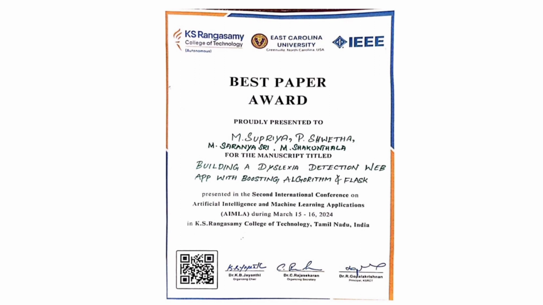And it is a proud moment for the students that the paper has been accepted in the second international conference on AI and ML applications held during March 15th to 16th at KS Rangasamy College of Technology, and they got a best paper award for the particular paper.